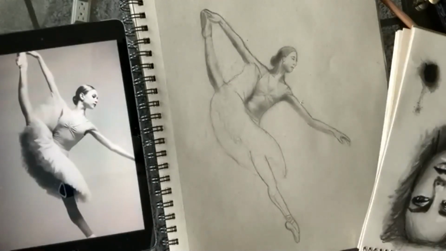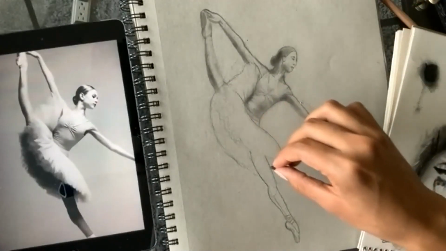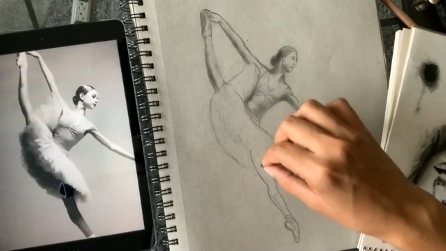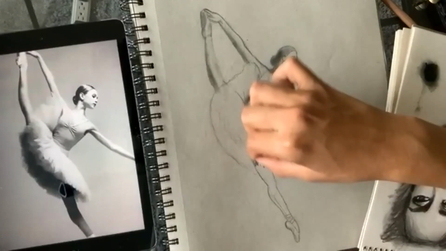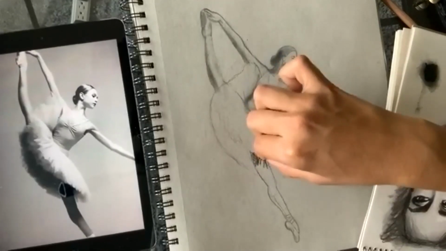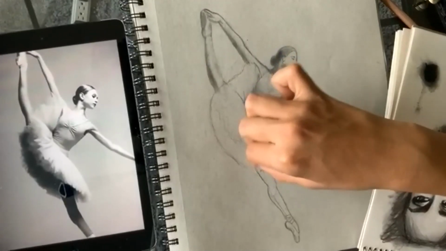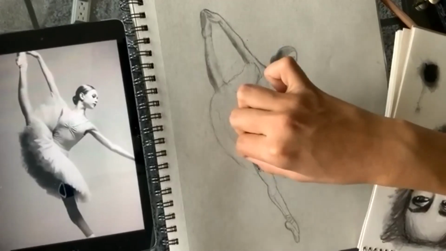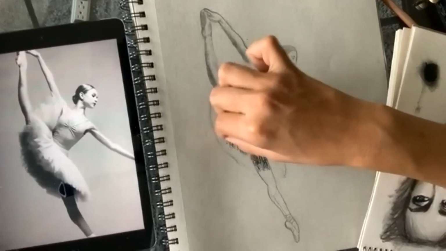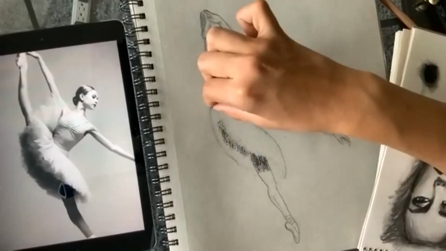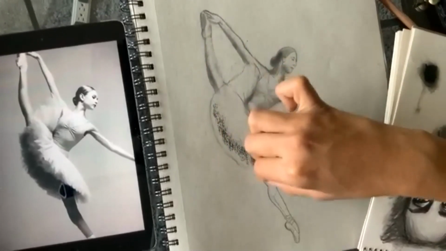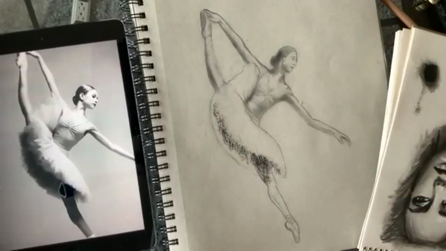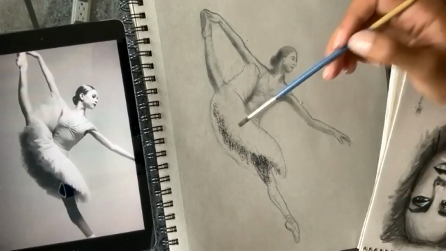The area under the skirt and this area, which is very dark, I'm just gonna color it with my charcoal directly, at least the leg, and maybe some of the lines under the skirt. And I just blend after.